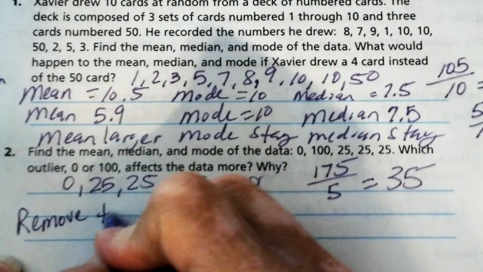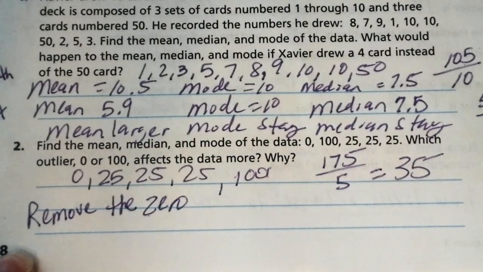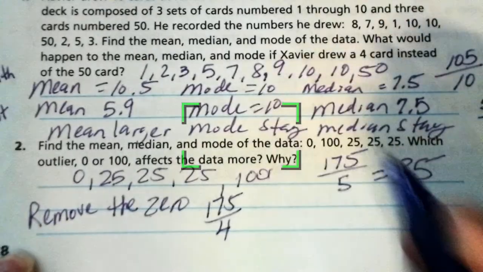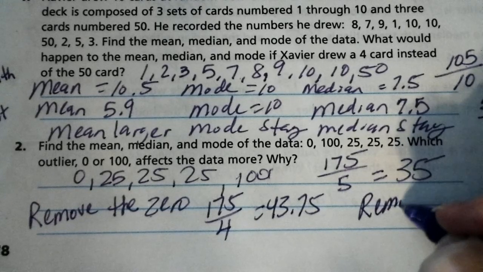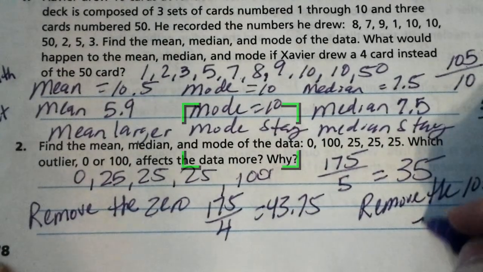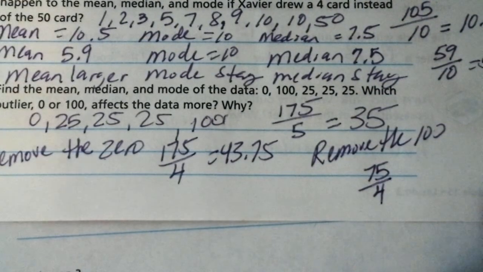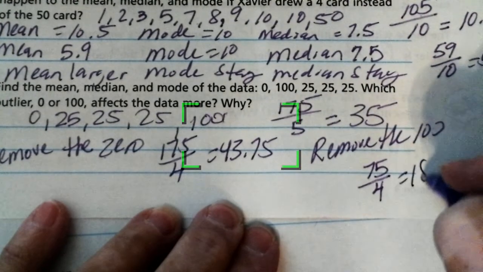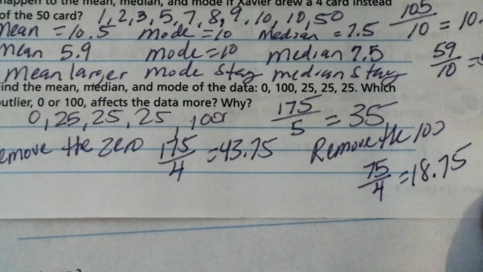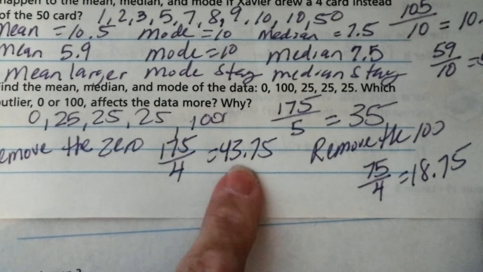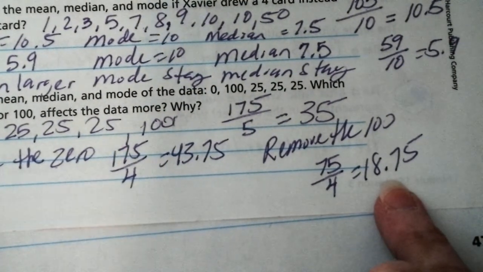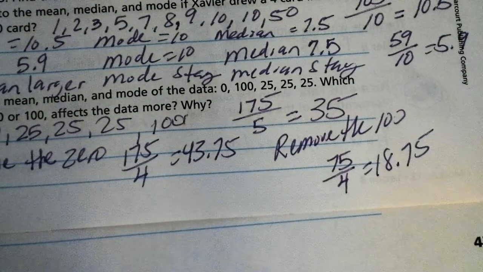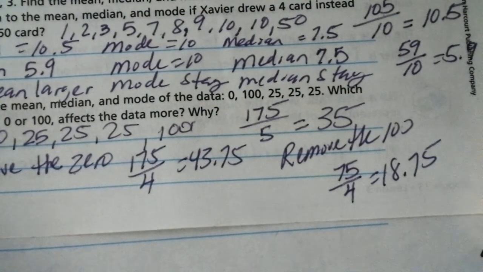So if we remove the 0, that would give me 175 divided by 4, right? So that would give me 43.75. If we remove the 100, that would give me 75 over 4. So 75 divided by 4 would be 18.75. Okay, so as you can see, taking the 0 and dividing by less would increase the mean, but if we take out that 100, it drastically decreases that mean. So I say removing the 100 is going to make the biggest effect.